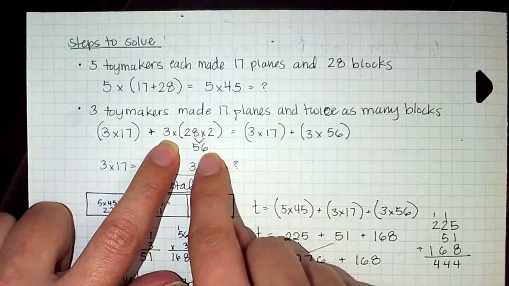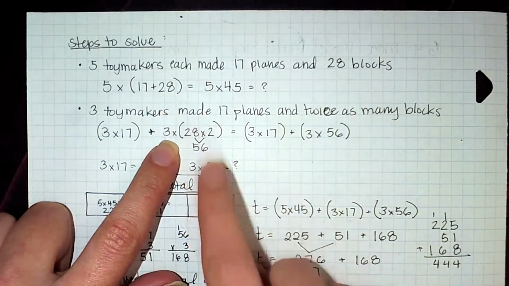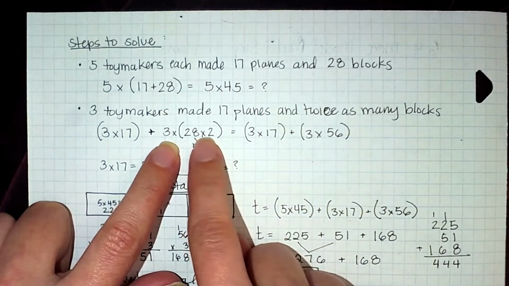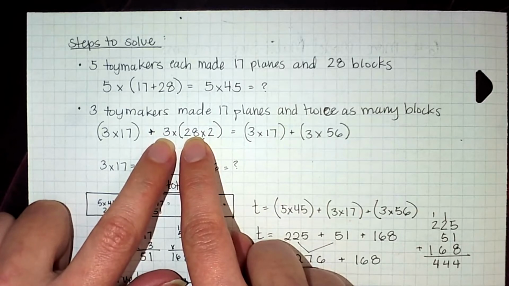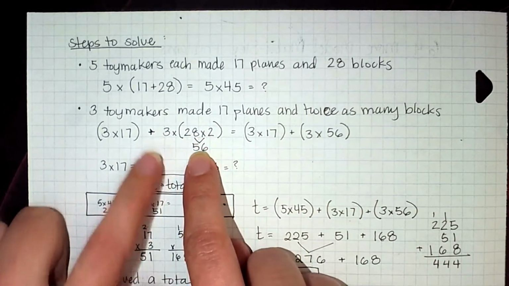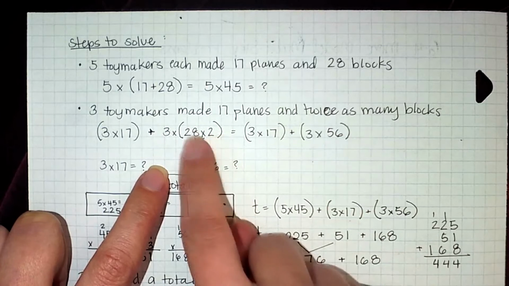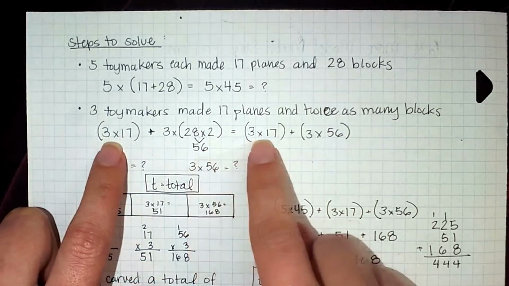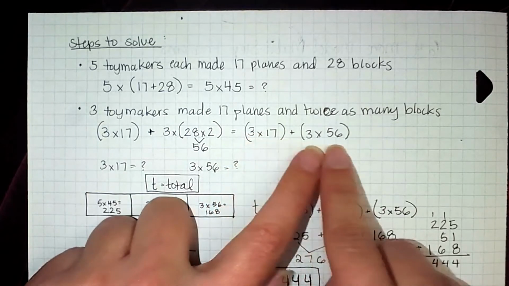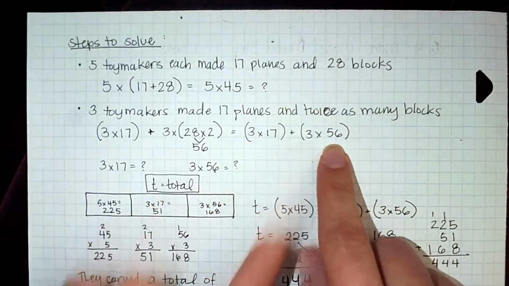The 3 toy makers made twice as many blocks as these guys. So 2 times 28, whatever that is, multiply that by 3 because each one of those 3 toy makers made that much. So we found out that 28 times 2 is 56. So the 3 toy makers each made 3 times 17 airplanes and 3 times 56 blocks.